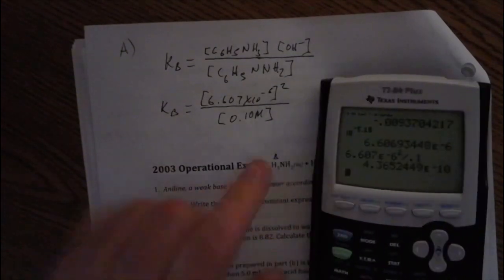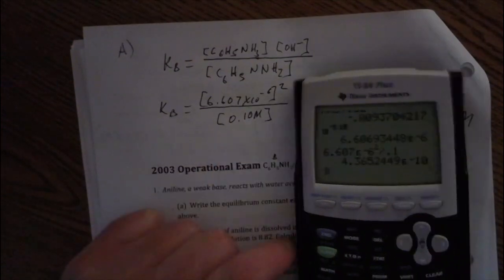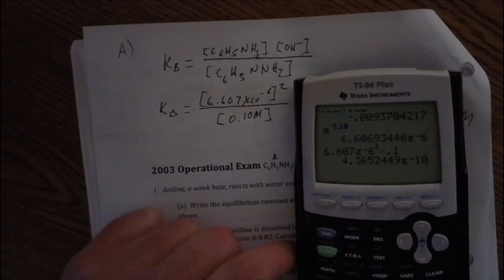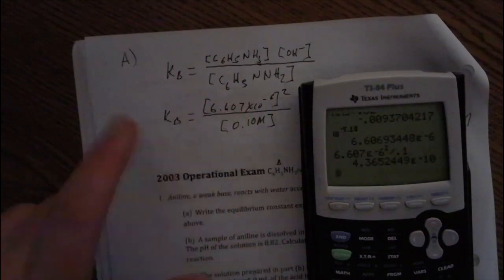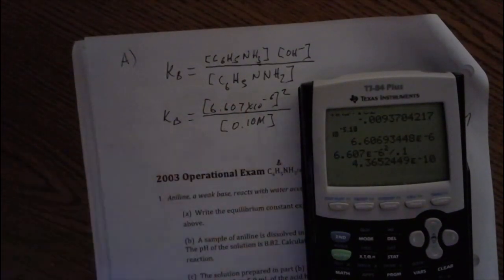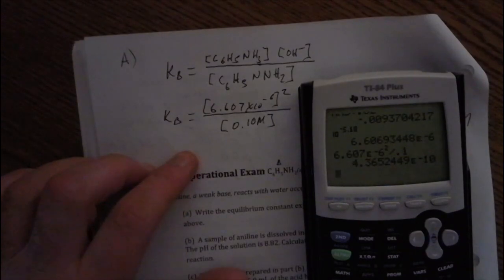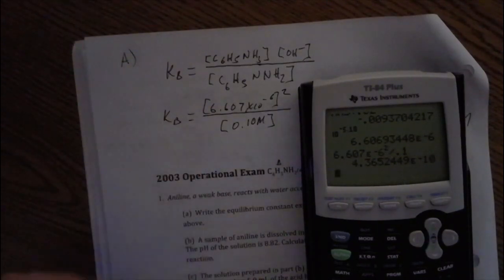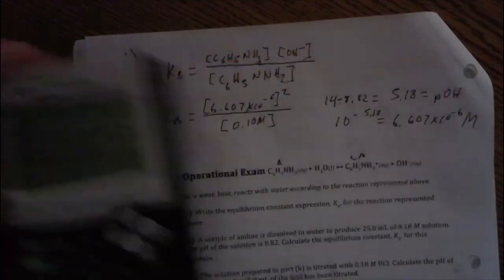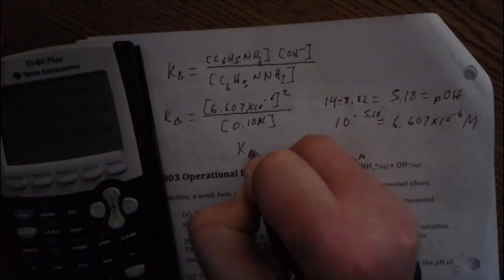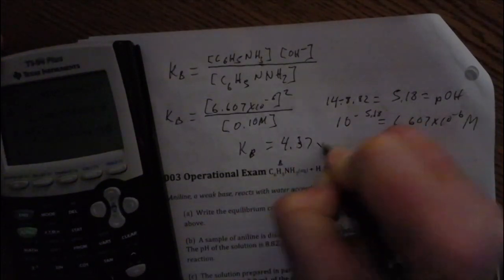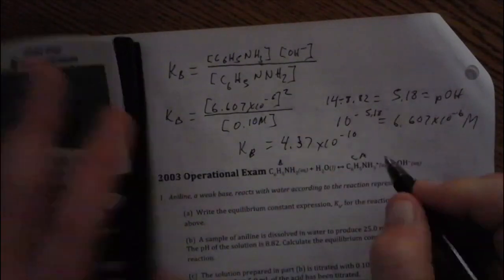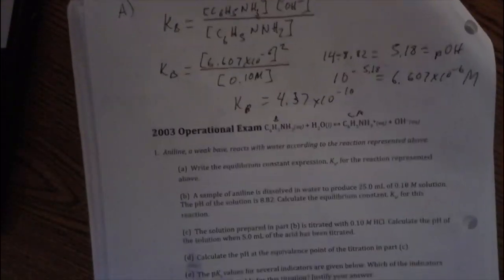You could, but that's exactly what I'm doing. Oh, I can see. You mean the cube. Yeah. But remember, the hydroxide ion concentration is equal to that. That's easier if you have the Kb, right? Because we don't have the Kb. Now we have the Kb. Kb equals 4.37 times 10 to the negative 10th. Right?